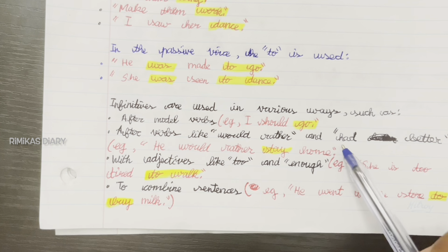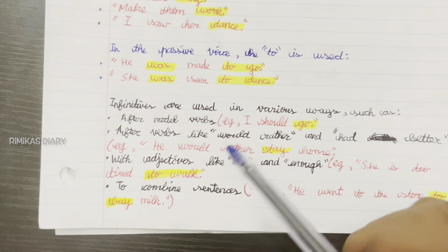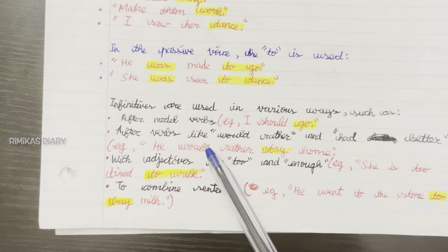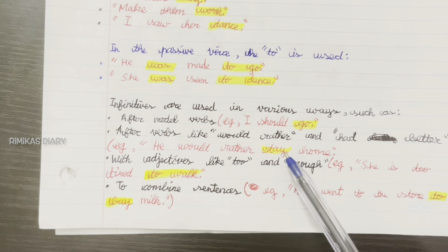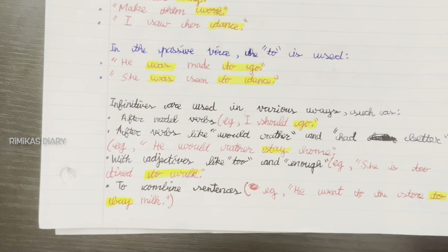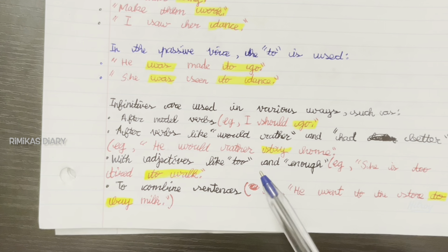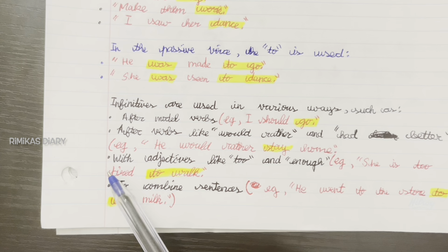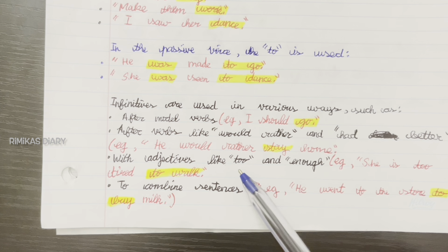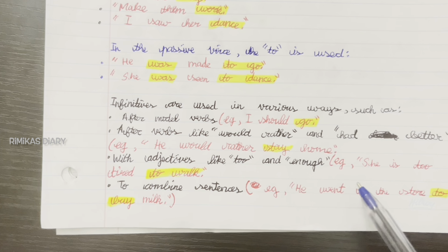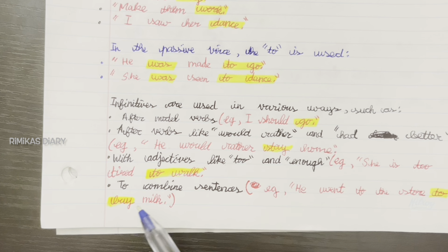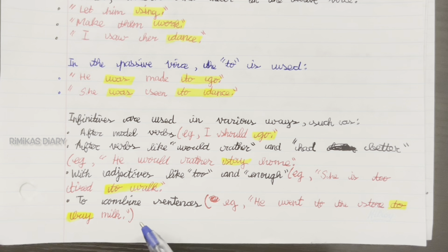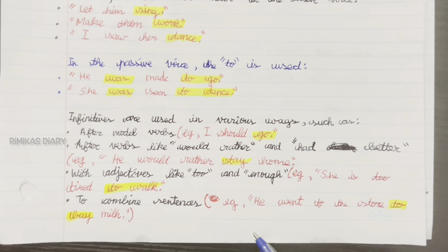Example, I should go. So here should is the modal verb. It is also used after expressions like would rather and had better. Example, he would rather stay home. Next, with adjectives and adverbs like too and enough. Example, she is too tired to walk. So it is also used to combine sentences. Example, he went to the store to buy milk.